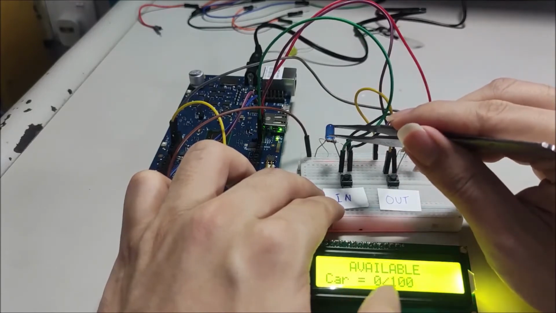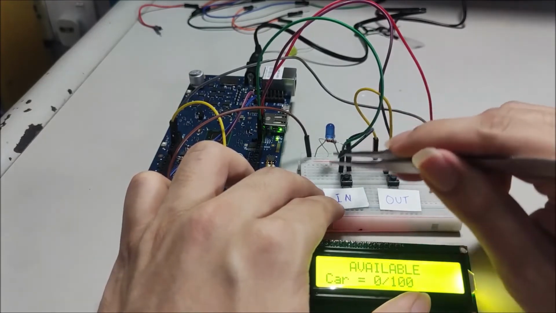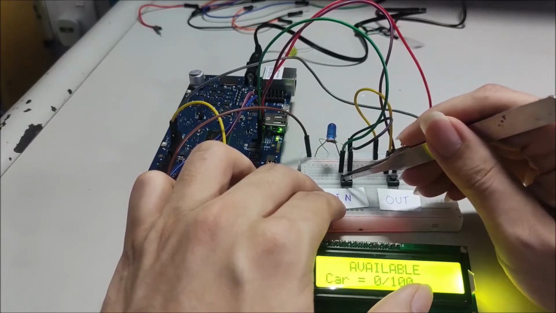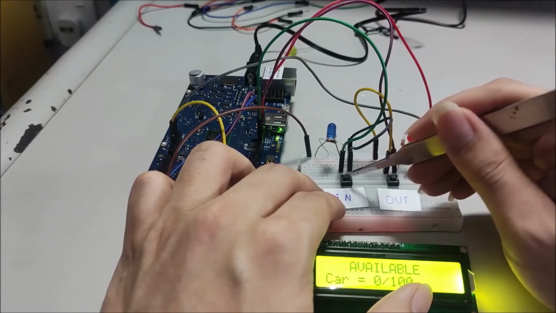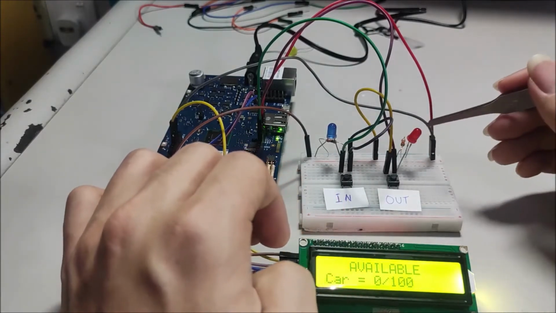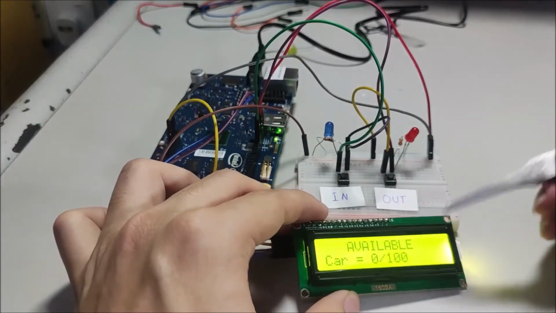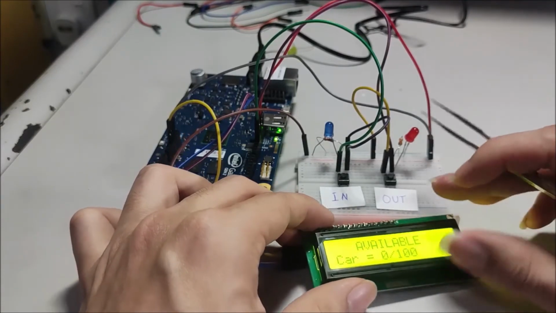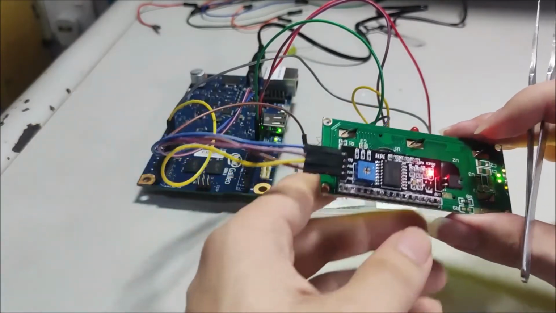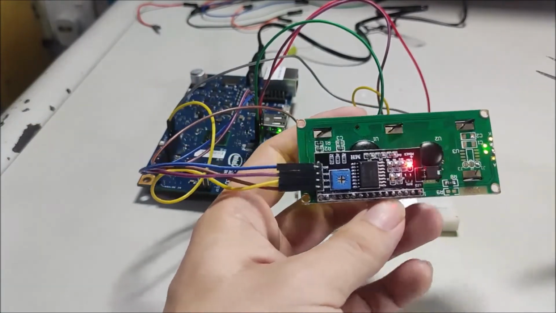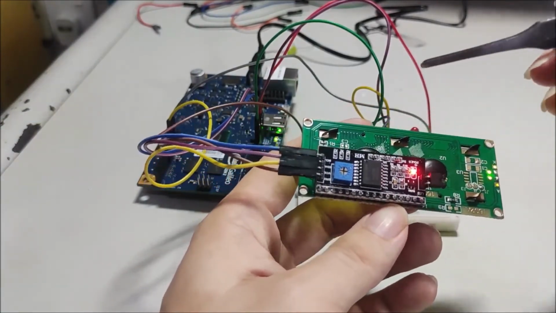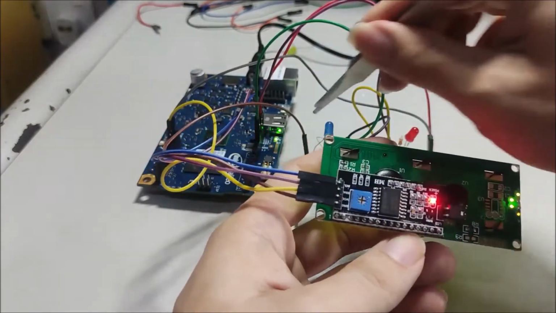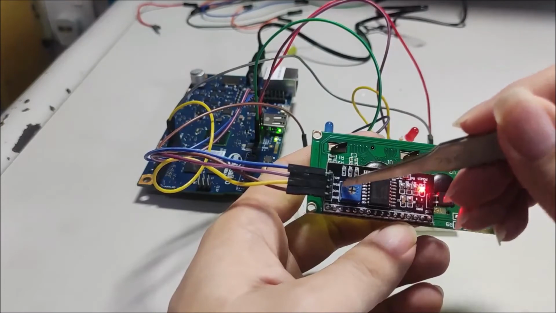The LED is just for button indication. When the LED lights up, it means we already pressed the button. Same case for the red LED. So this is the LCD screen. If we want to print a message on our LCD screen, we have to use the I2C module. This is the ground, which we connected to the ground on the breadboard, and this is the VCC.